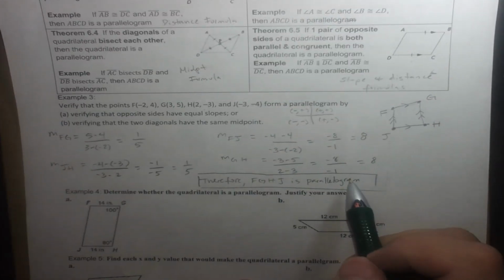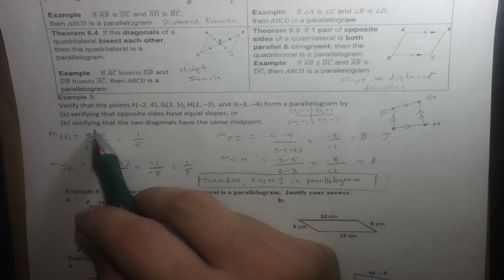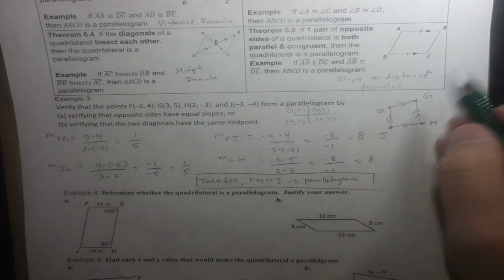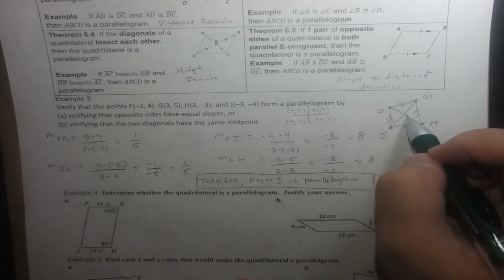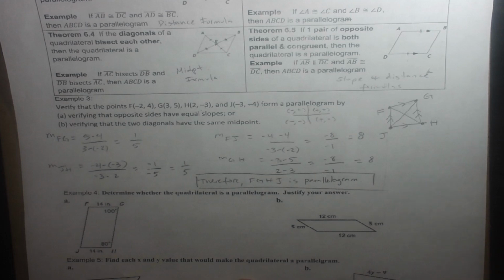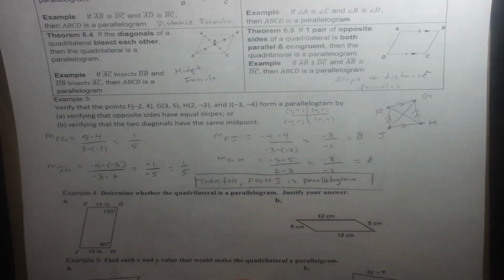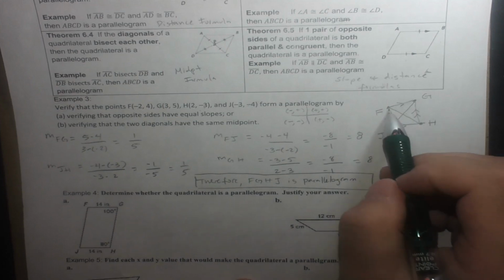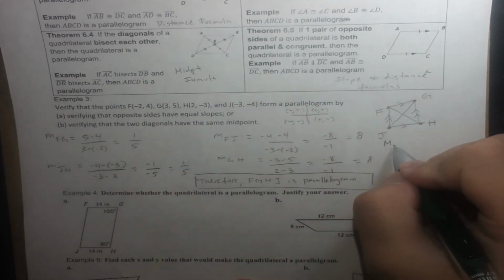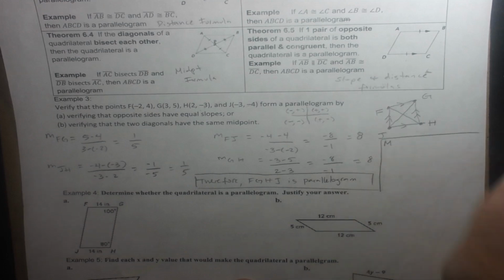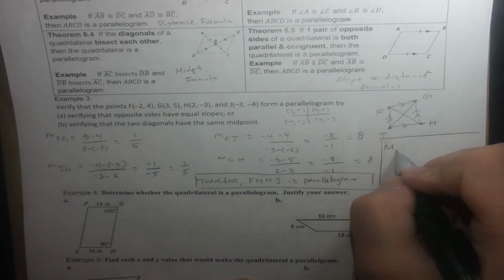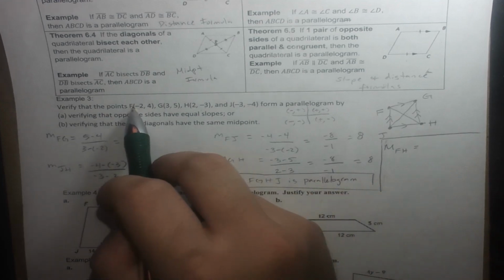Now, we can stop there, or we can show by verifying that the two diagonals have the same midpoint. Okay, so if I have this figure over here, we're basically trying to see if the diagonals bisect each other at a midpoint. All right, so how do we do that? We use the midpoint formula. So I need to look at F and H. So here's F and here's H. So the midpoint of FH is equal to, so again, here's F, here's H.